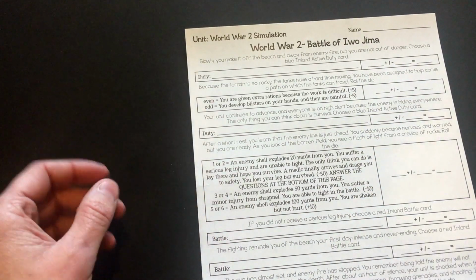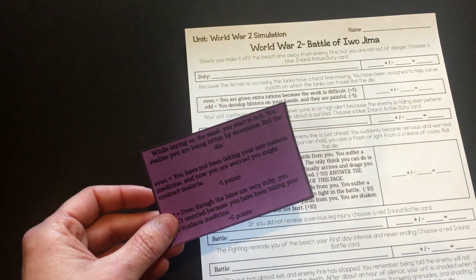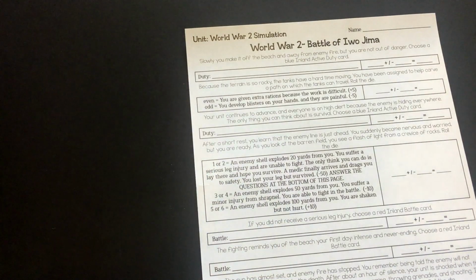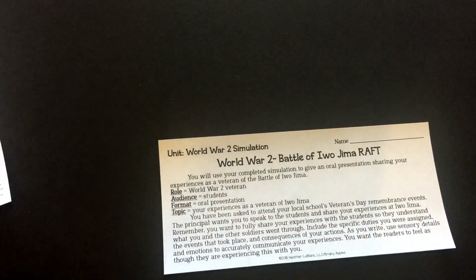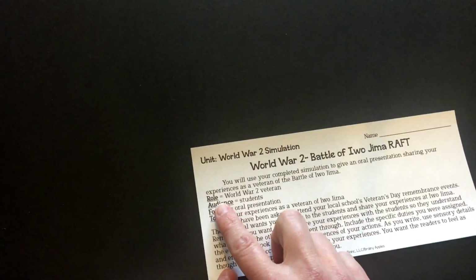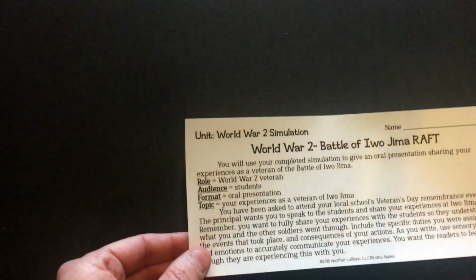When it asks them to draw a particular card, they draw it. And then they just record the information down and tally their points up. And then at the very bottom, when they're finished, they answer these questions reflecting on the simulation. And then I've also included a RAFT task that goes along with it. So this can help them improve their writing by giving them the role, the audience, the format, and the topic, which would be their experiences of a veteran.